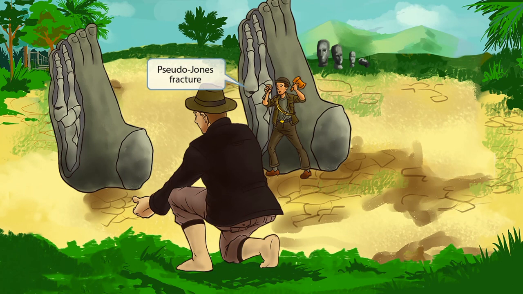Okay, so you need to know that a pseudo-Jones fracture is different from a Jones fracture, but you also need to be able to distinguish a pseudo-Jones fracture from an apophysis. Now, apophysis is actually just a normal secondary ossification center. And if you look at it on an X-ray, it'll actually show this translucent line in a very similar location as a pseudo-Jones fracture would be. So this proximal end of the base of the fifth metatarsal.